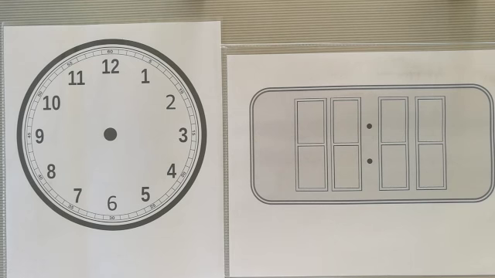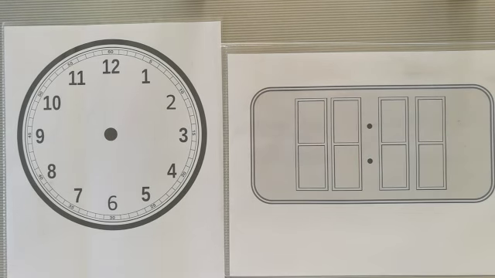How did you go? Does mine look the same as yours? I hope it does. I'm sure that you did really well. So this is 1:30. All right. So now your teacher may like to say some of her own or his own. Pause the video for as long as you need, and then we will see what the activity for today is.